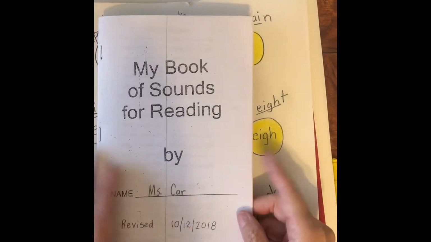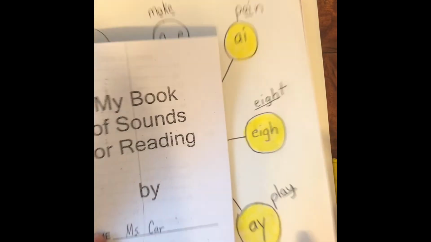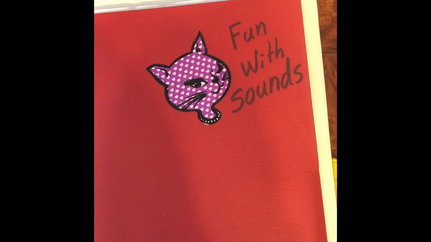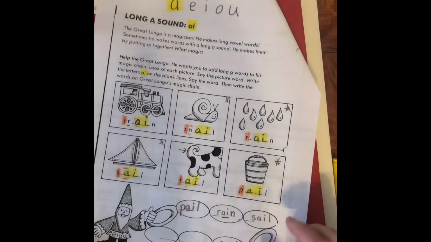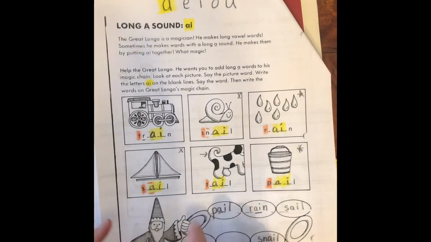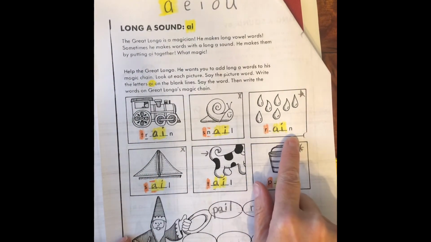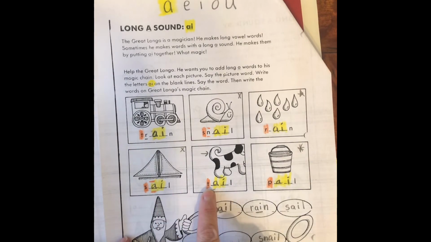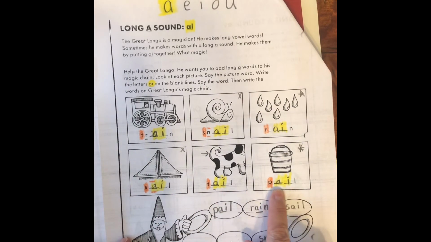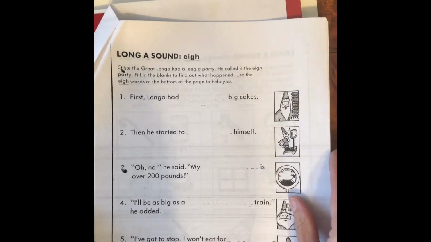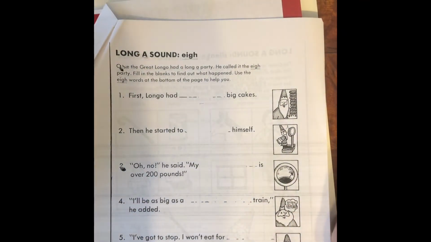Okay, now let's go ahead and look at our great Longo work. Yesterday's focus was the AI words, as in train, snail, rain, sail, tail, and pale. Today's focus is the EIGH pattern.